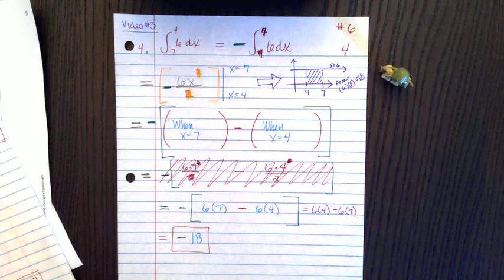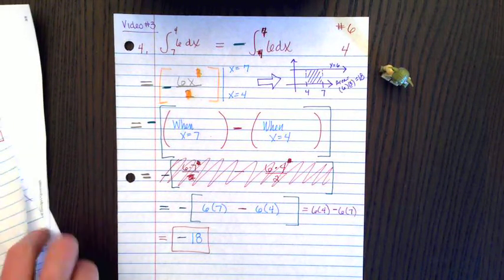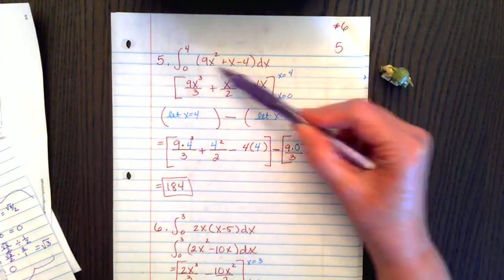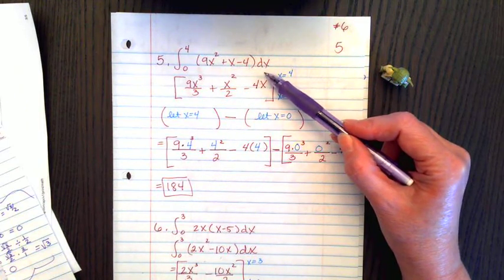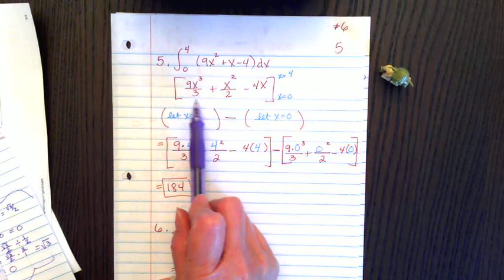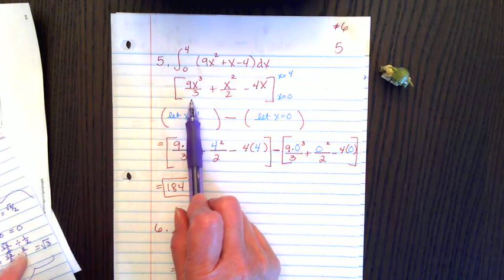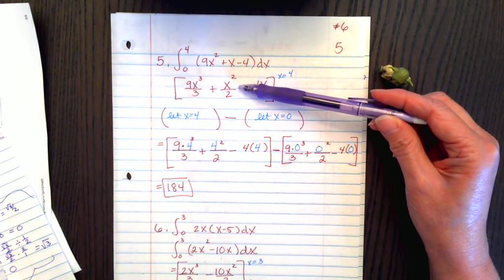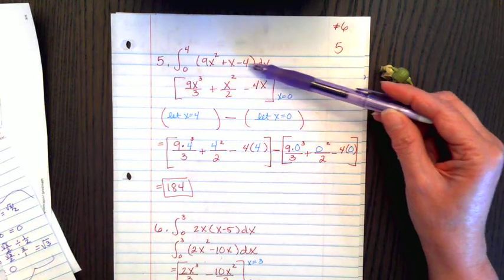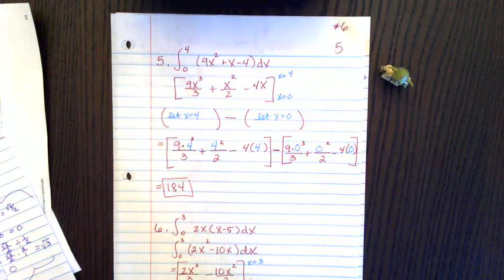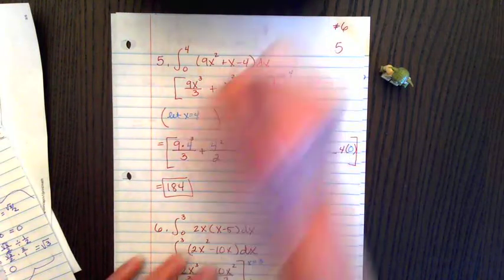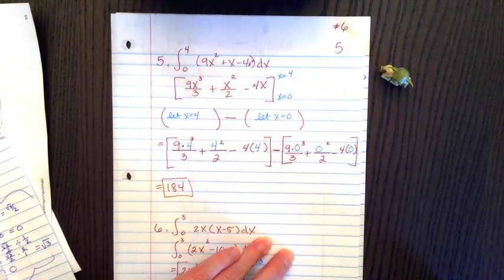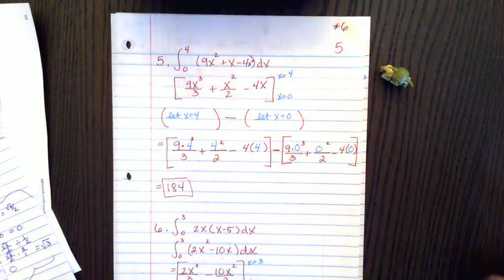Let's go on to problem number 5. Number 5 asks us to evaluate the integral from x equals 0 to x equals 4 of 9x squared plus x minus 4 dx. So I'm going to integrate the 9x squared: 9x to the 2 plus 1, so that's x cubed over 3, plus x to the 1 plus 1 is x squared over 2, minus 4x to the 0 plus 1. You have to remember that it's as if there's an implied x to the 0 here. And x to the 0 is just 1, so that's why we see it.